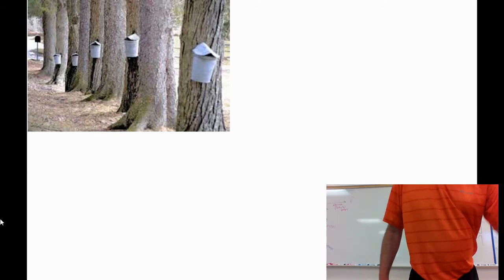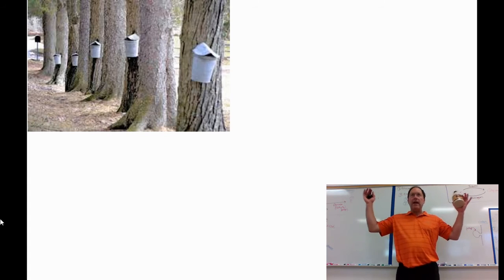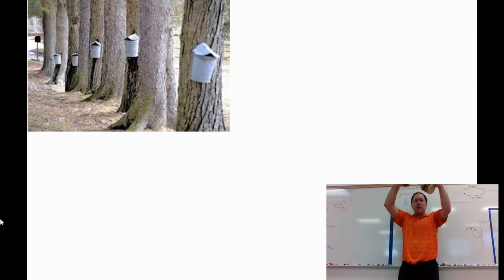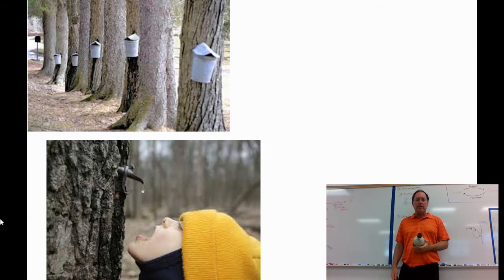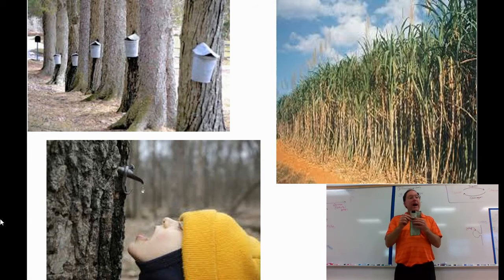Now we can also see this as maple syrup. This is just stuff that's made through photosynthesis, and then plants are trying to store this down in their roots, and there's sugar cane right there. Here's unrefined cane sugar. The problem with that white cane sugar is that it's been processed, and it's not very good for you.